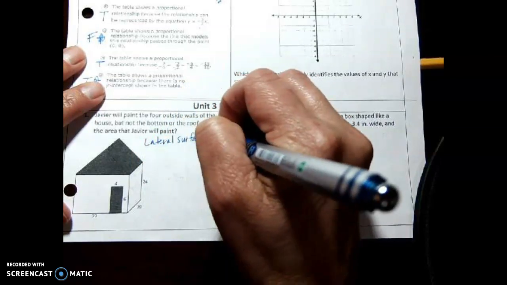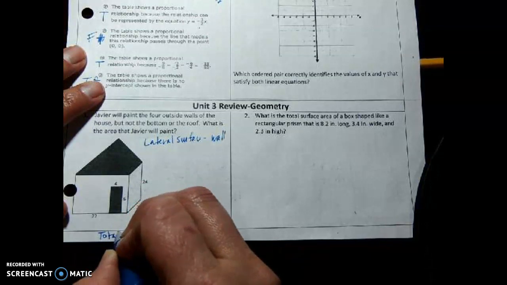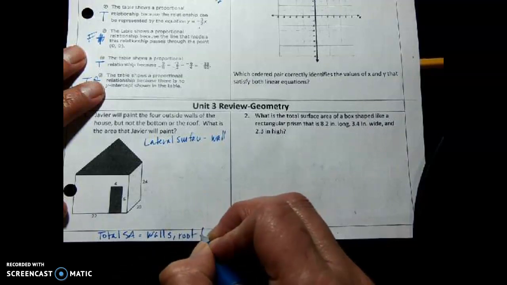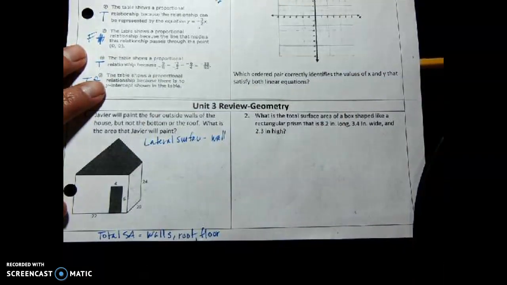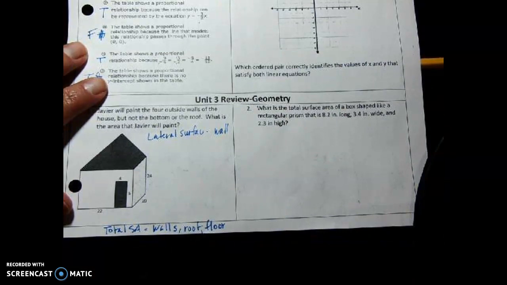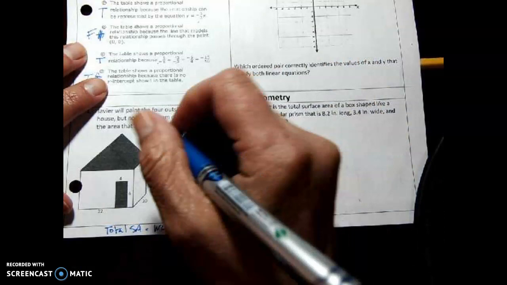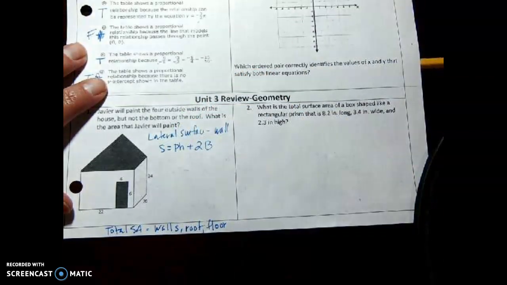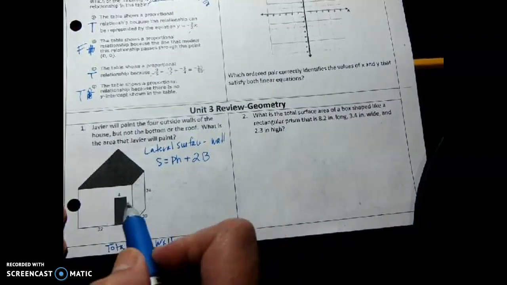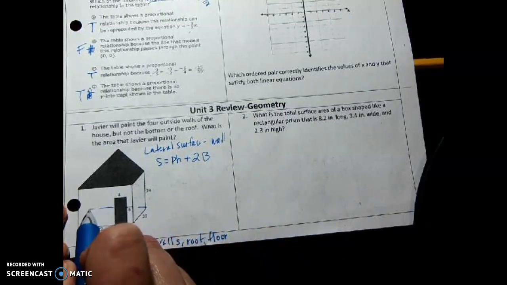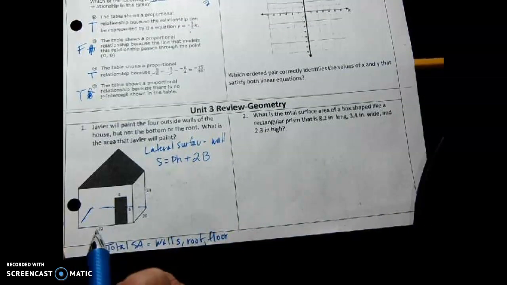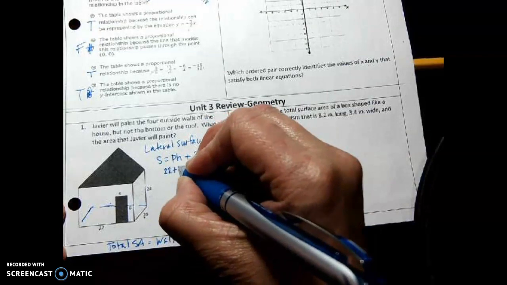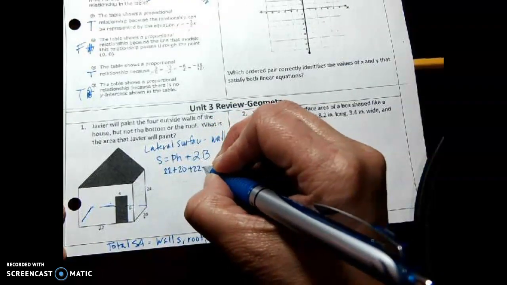just the walls. Total is walls, roof, floor. Okay? All right, the formula for total surface area is S equals PH plus 2B. Okay? So we're going to do the perimeter of the rectangle. So this is 22, this is 20, this is 22, this is 20. So 22 plus 20 plus 22 plus 20.